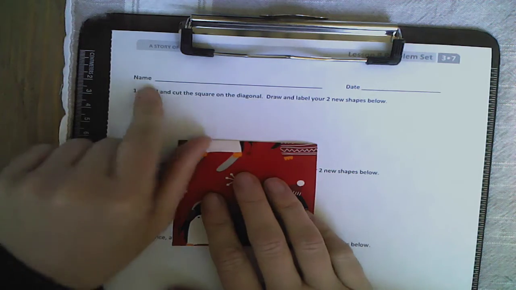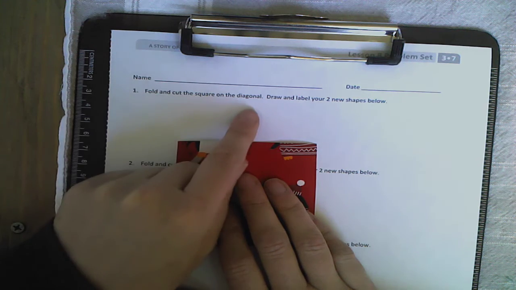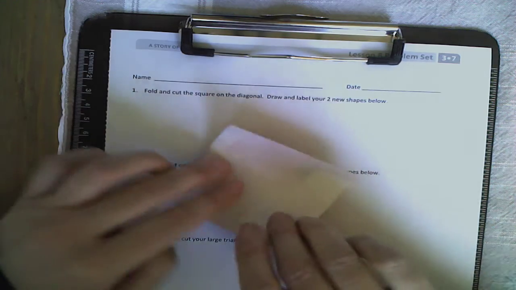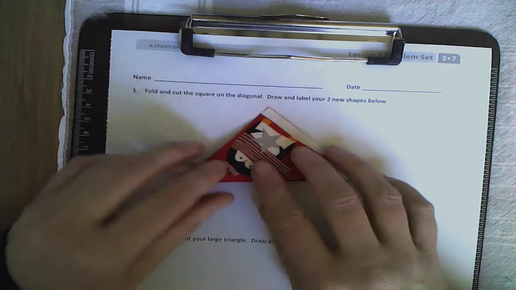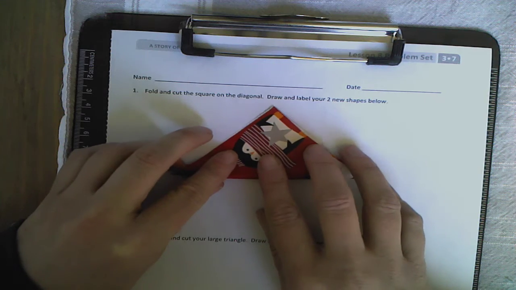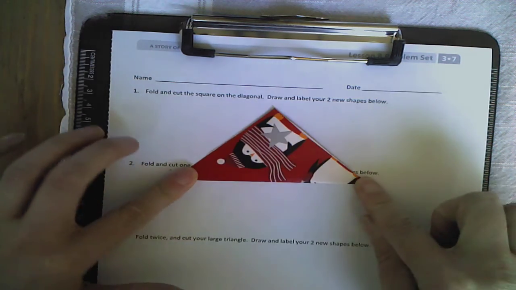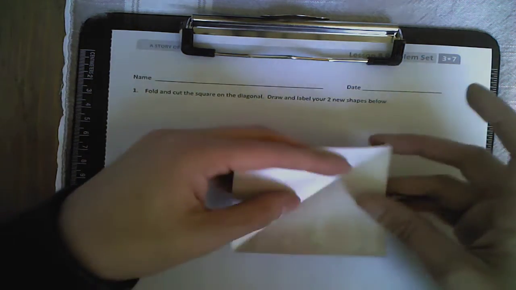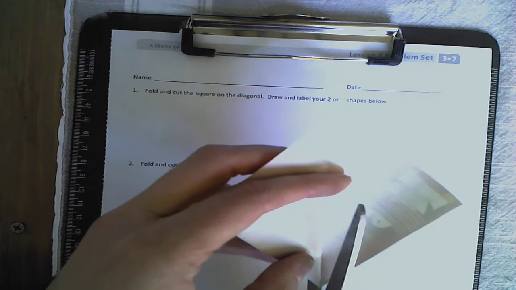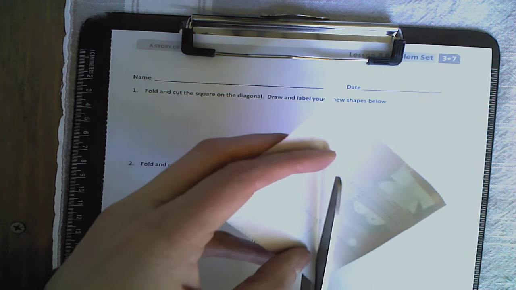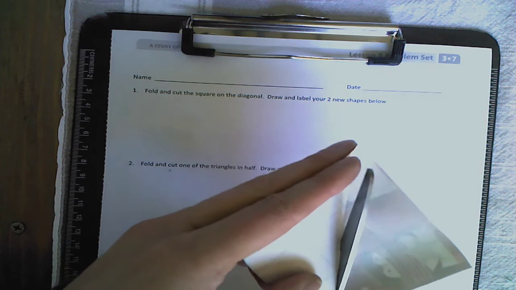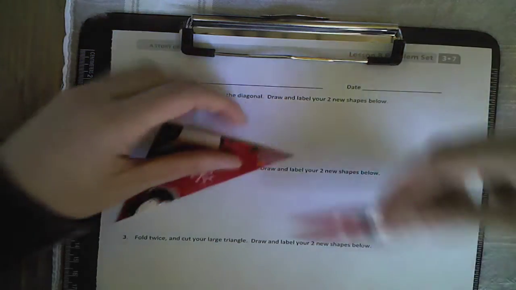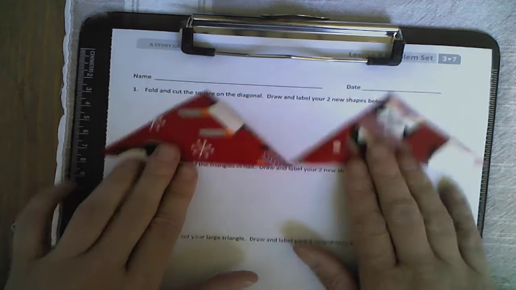Okay, please read with me number 1. Fold and cut the square on the diagonal. Draw and label your 2 new shapes below. So when they say on the diagonal, they mean this way, right? So we're going to do corner to corner. They should match up. My sides are matching up okay. And then let's open that up and cut on that line. There we go.